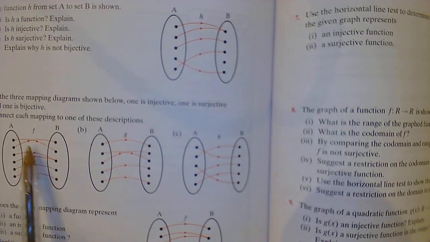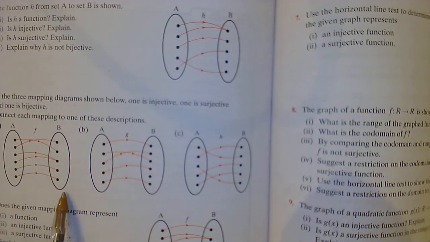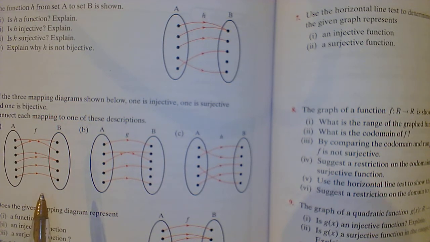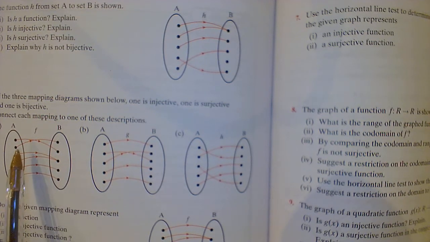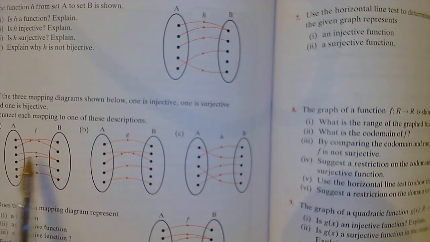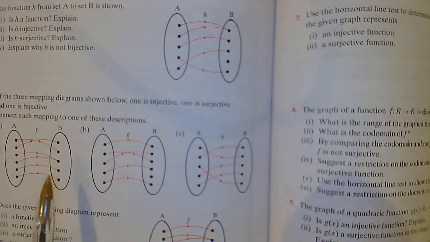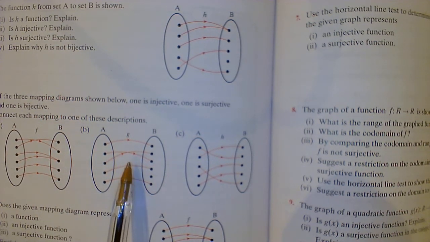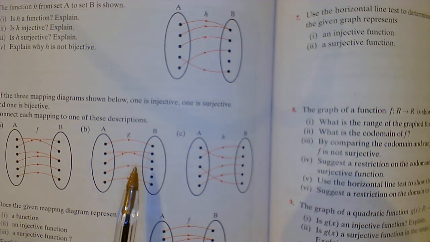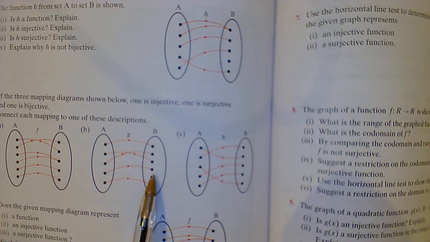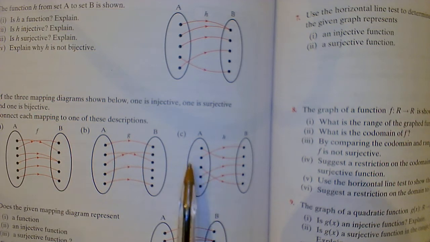Question 3. 1 to 1. Perfect. That is surjective because for every input there's an output. But they can also have 2 inputs going to 1 output. The codomain and the range are the same, so that's surjective. This one here is injective. 1 input to 1 unique output. The codomain and the range are not the same, so it rules out surjective and bijective.